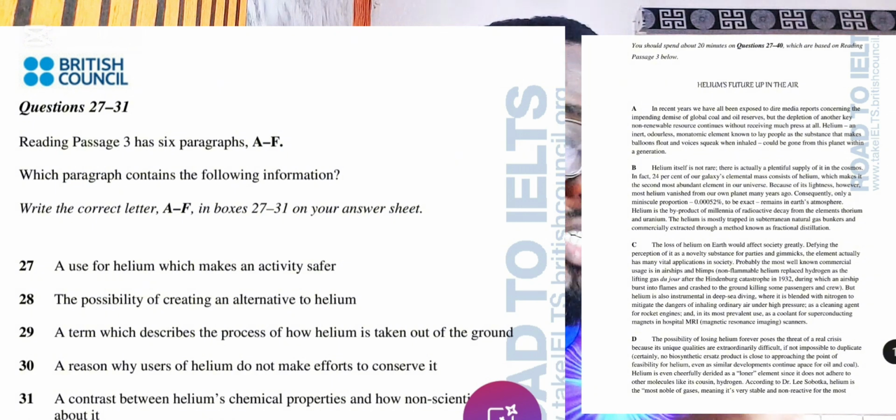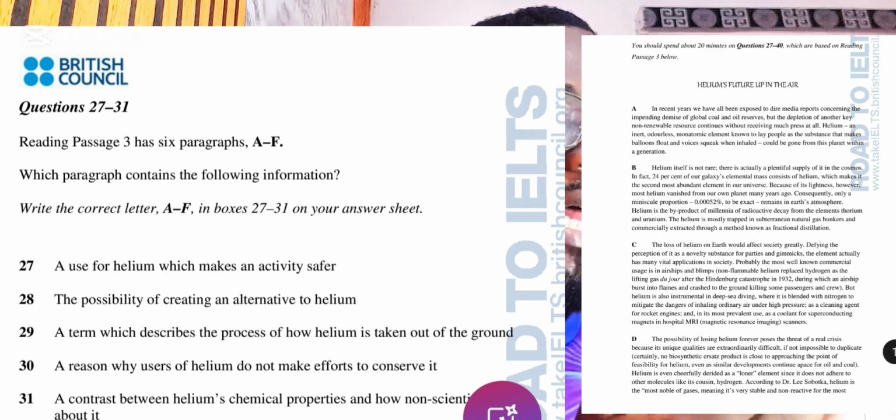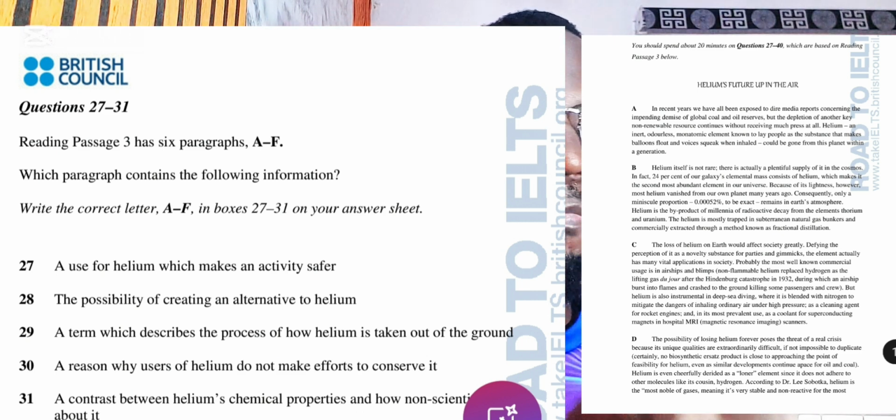Now this is how you know you're dealing with matching paragraph information. Write the correct letter, A to F. So A to F are of course the letters appropriated to each of the paragraphs, in boxes 27 to 31 on your answer sheet. If you find that the detail of number 27 is in the first paragraph, it means your answer for number 27 will simply be A, because A is the tag for the first paragraph.